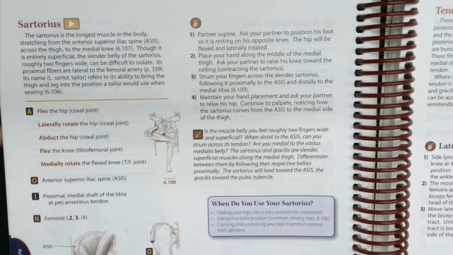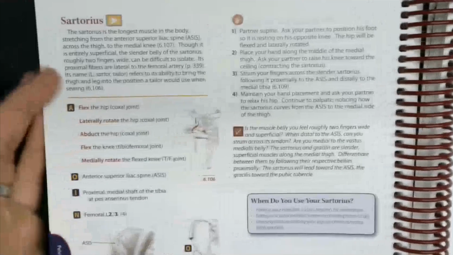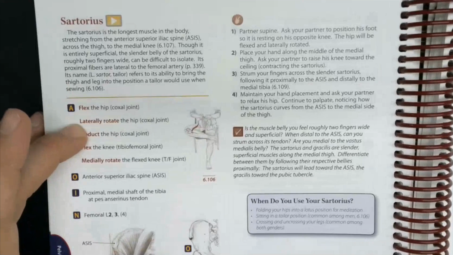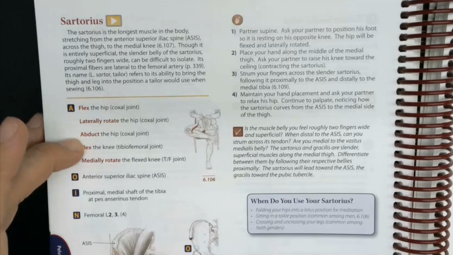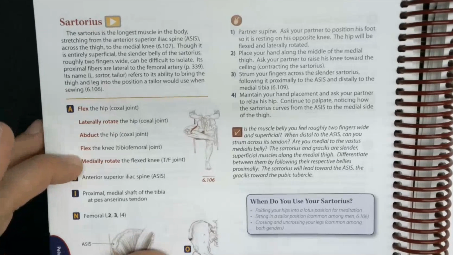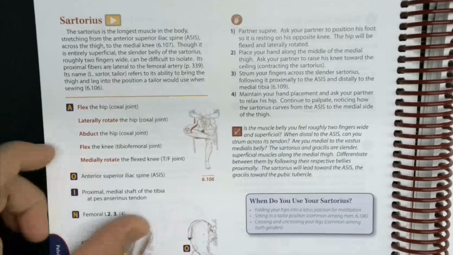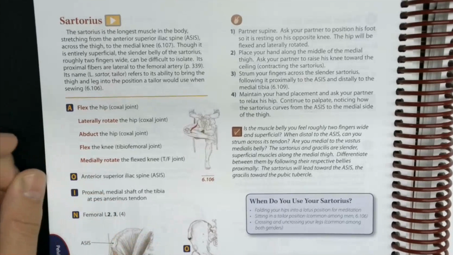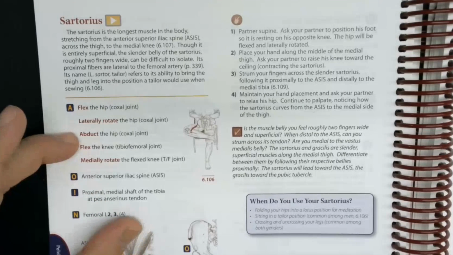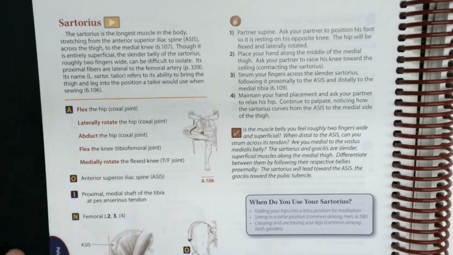Sartorius performs a wide variety of actions, including flexing the hip, externally or laterally rotating the hip, adducting the hip, flexing the knee, and medially rotating that flexed knee. And technically, it can perform a little bit of adduction too, depending on the way that the muscle contracts.